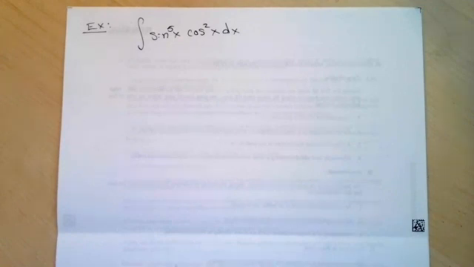So what do we want to look for here? We've got just sines and cosines again. So sines and cosines are easy to convert back and forth to each other. They also play nicely with each other in terms of their derivatives.